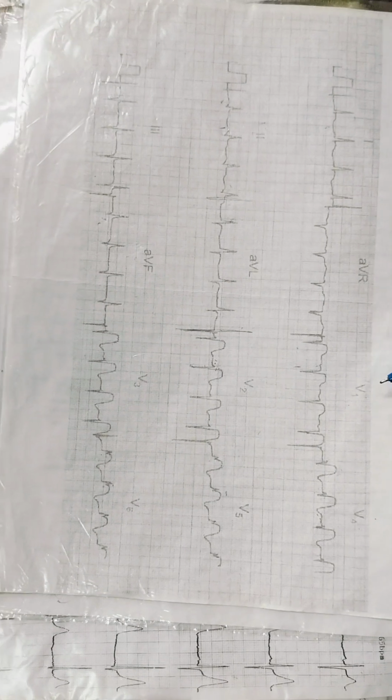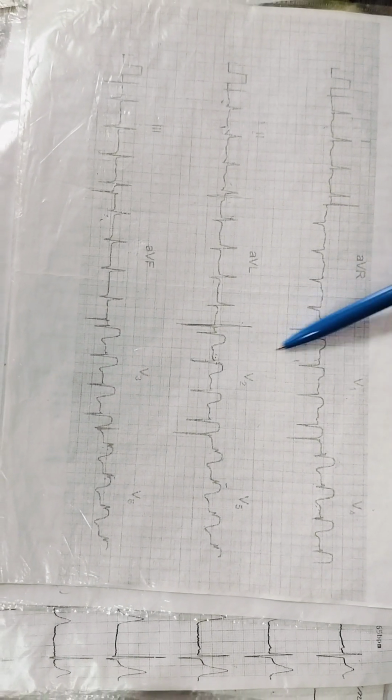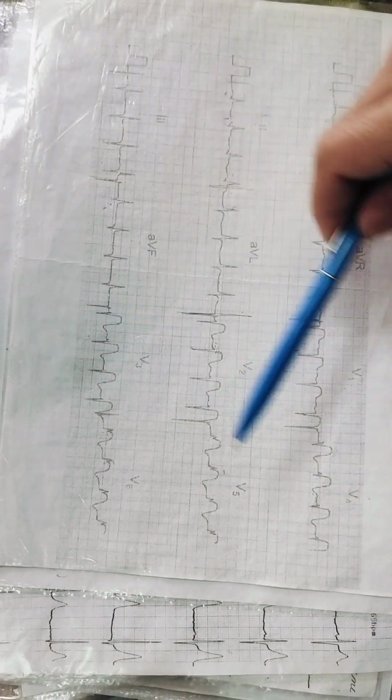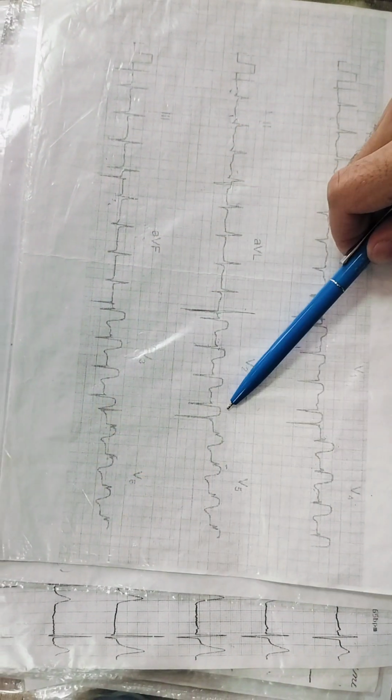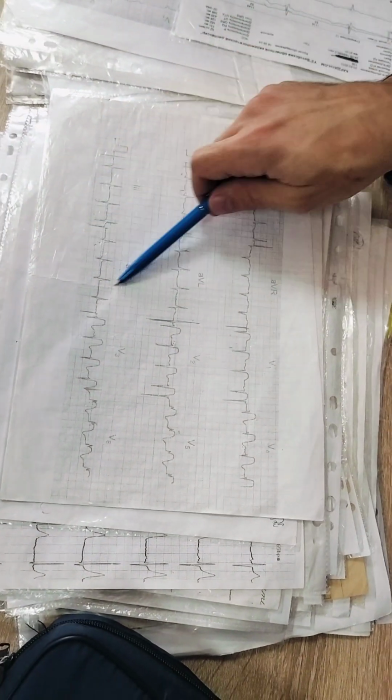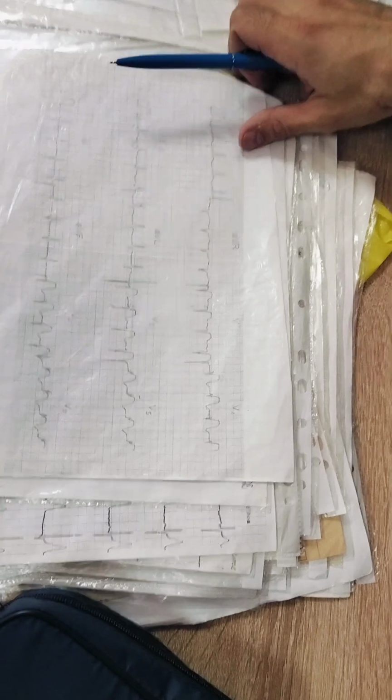It is the acute phase. Acute transmural myocardial infarction in the anterior wall, septum, apex, and lateral wall. All leads which are changed, plus old myocardial infarction in the inferior wall.